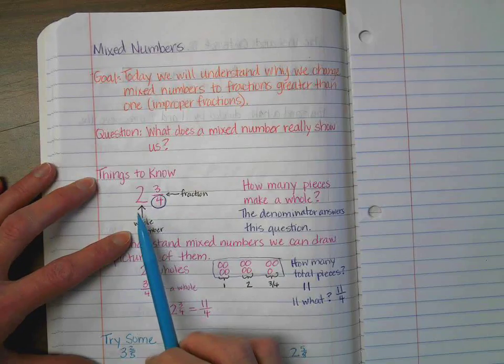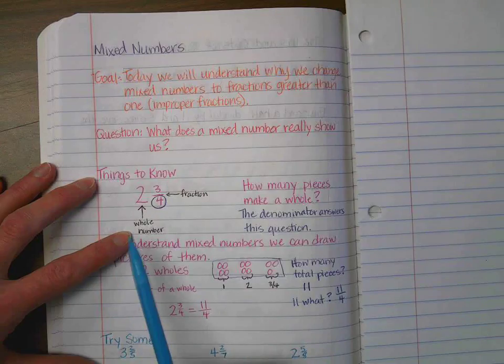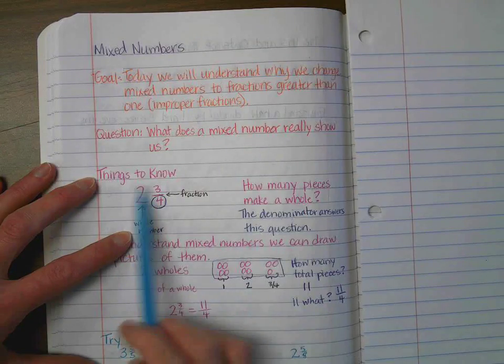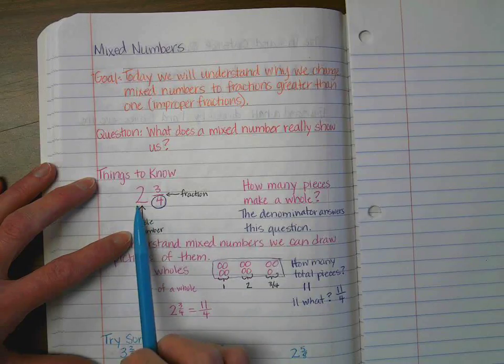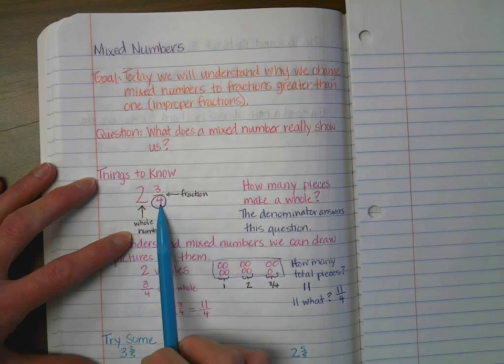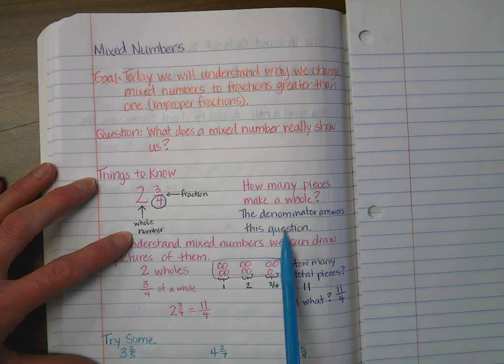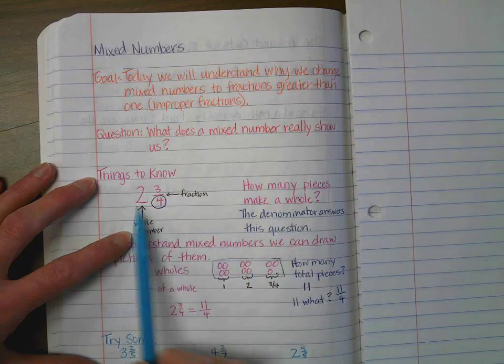But that doesn't tell us why we have it. The reason that we have mixed numbers is because you're trying to figure out how many pieces make a whole. Okay, so we're looking at this, and if this is a whole number, how many different pieces made up that whole number? Well, the way that we figure that out is by looking at the denominator. The denominator is the bottom number of the fraction, and the denominator answers this question. So go back to this question, how many pieces make up this whole number?